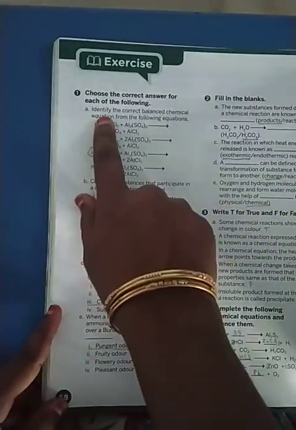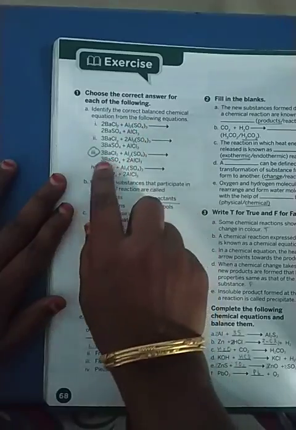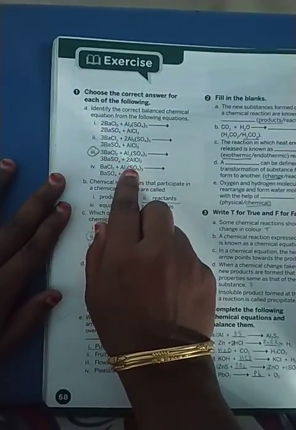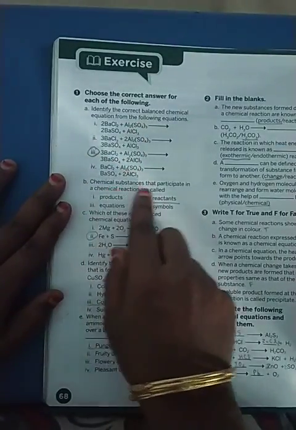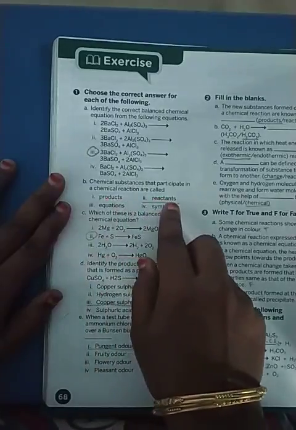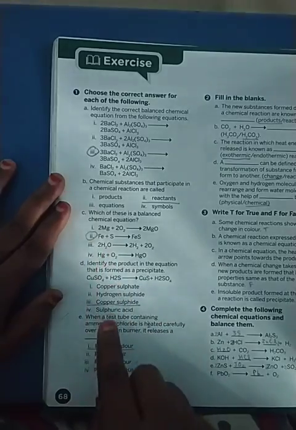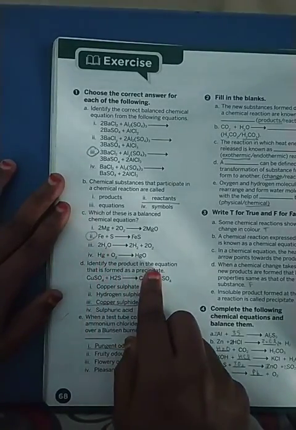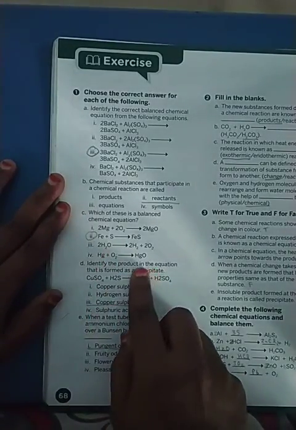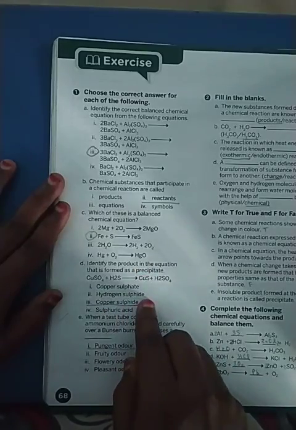Then coming to the exercises. Identify the correct balanced equation. The third one only is the correct balanced equation. Then the chemical substances that participate in a chemical reaction are called reactants. Which of these is a balanced chemical equation? The second one only is the balanced chemical equation. Identify the product in the equation. So that is copper sulfide.